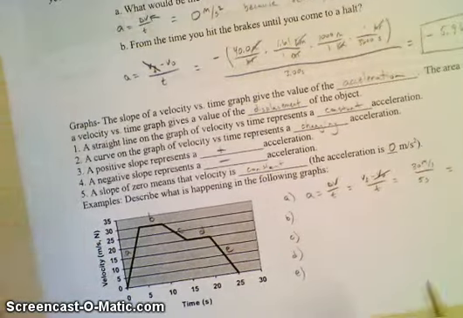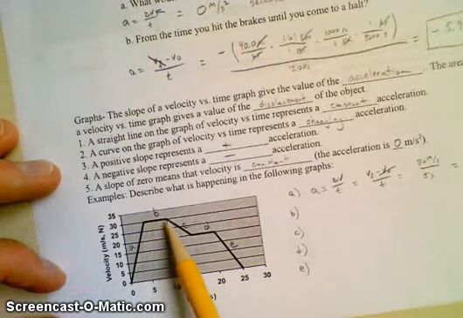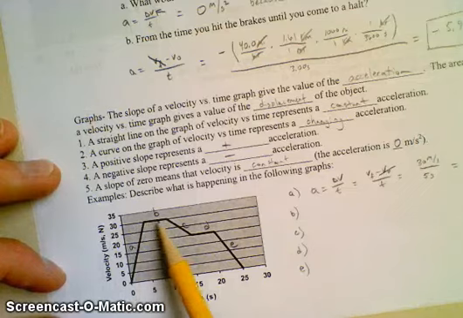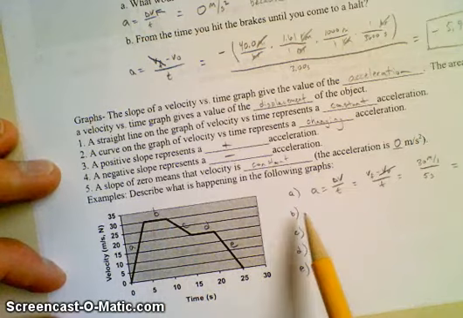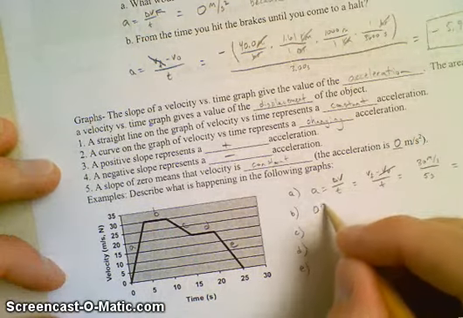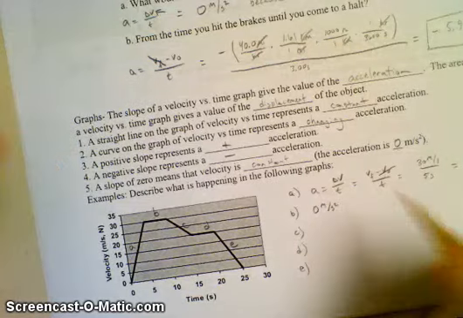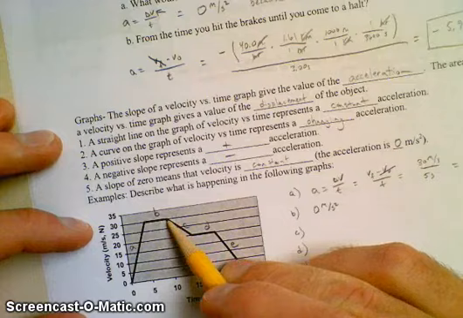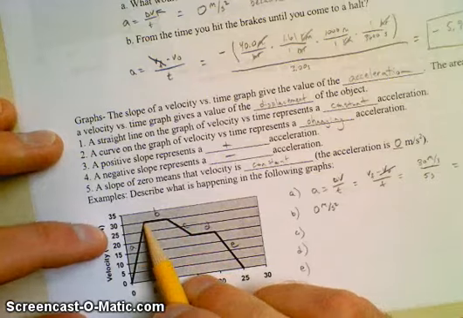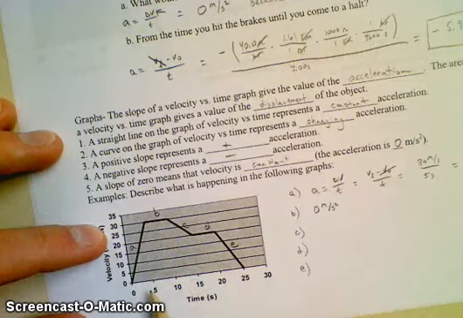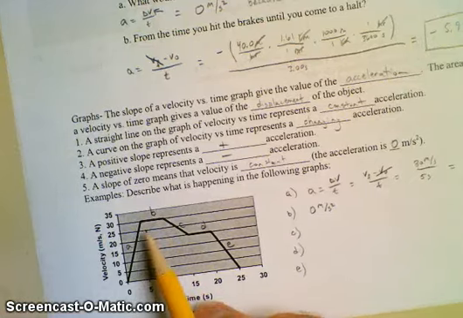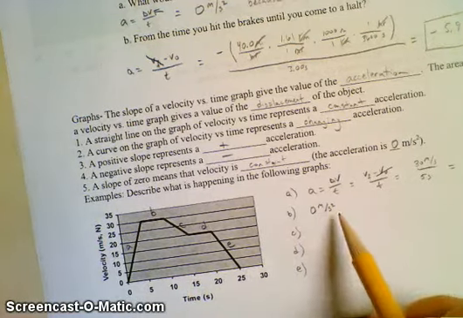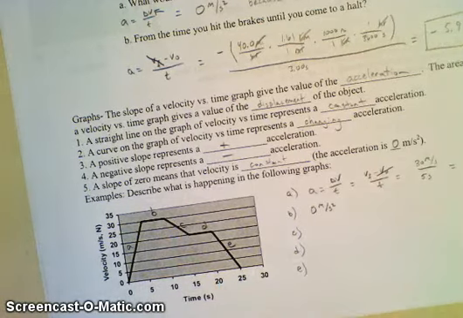How about in B? What's our velocity during that time? It's staying constant at 30 meters per second. So what is our acceleration? Good. 0 meters per second squared. And again, we could show this. Our final velocity at this point would be 30. Our initial velocity at this point would be 30 meters per second. And we have a 5-second interval again. So 30 minus 30 is 0, divided by 5 gives me 0 meters per second squared. So I could use an equation to solve for that, but I'm just looking at the shape and the slope.